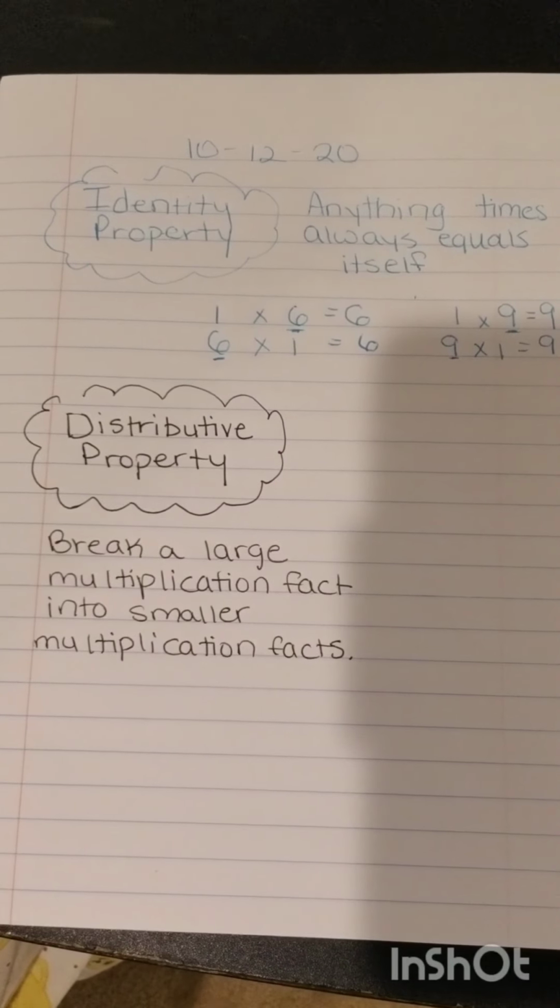Okay, so distributive means we're going to take a large multiplication fact and break it into smaller multiplication facts.